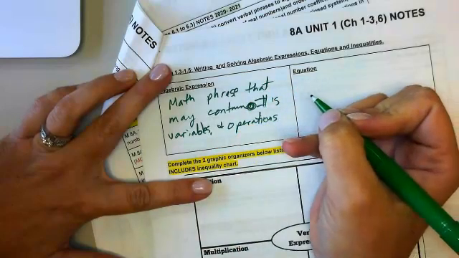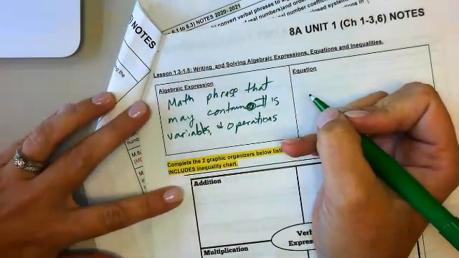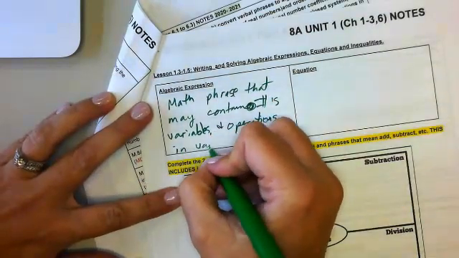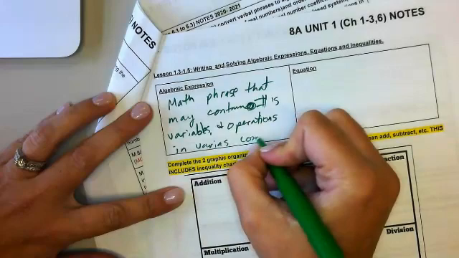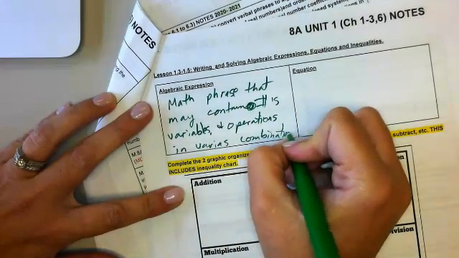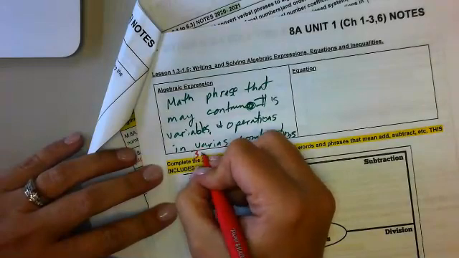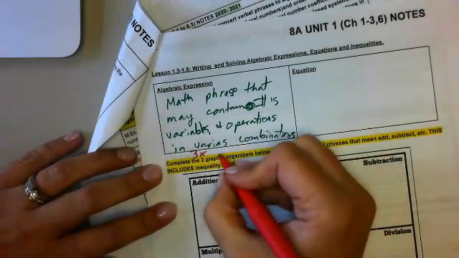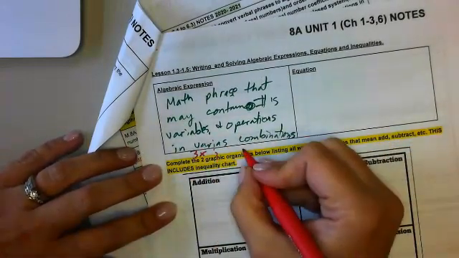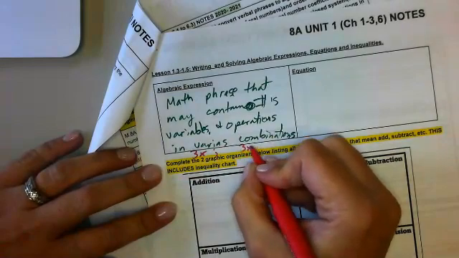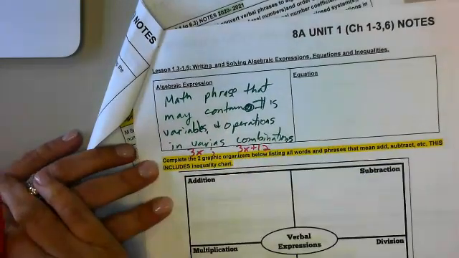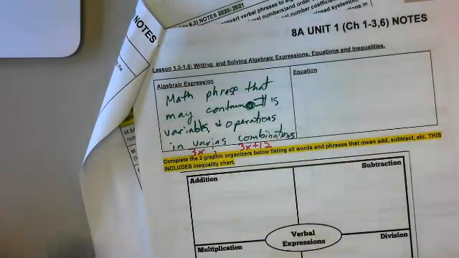Minus, plus, etc. Let's say in various combinations, right? So, for example, you could have 3x. That's an expression. How about 3x plus 12? That's an expression. You have tons of them, okay? Those are just a couple examples.